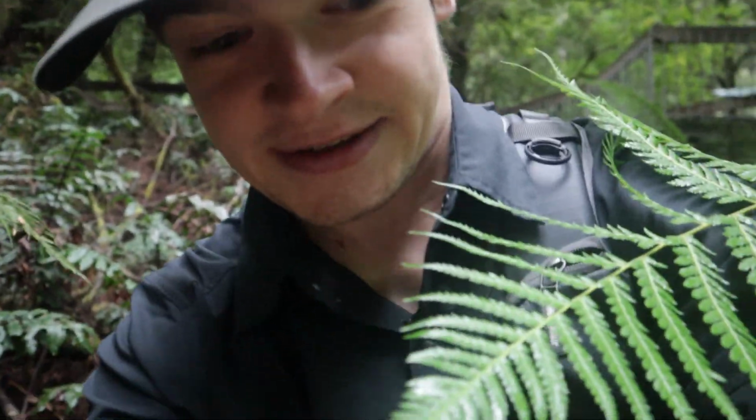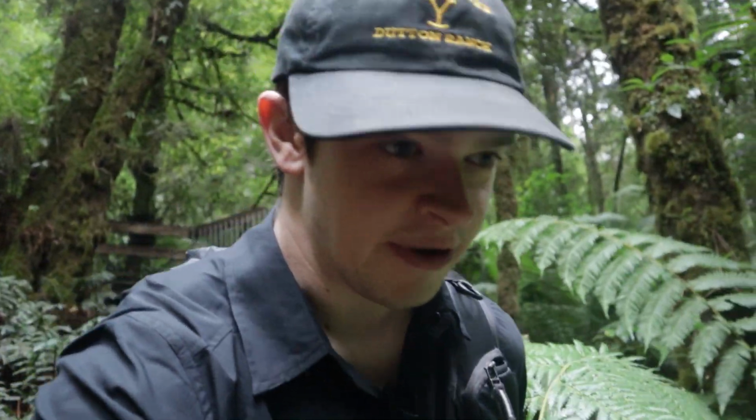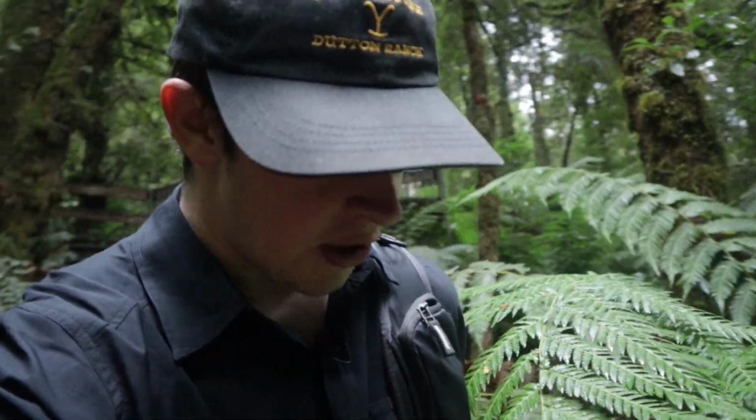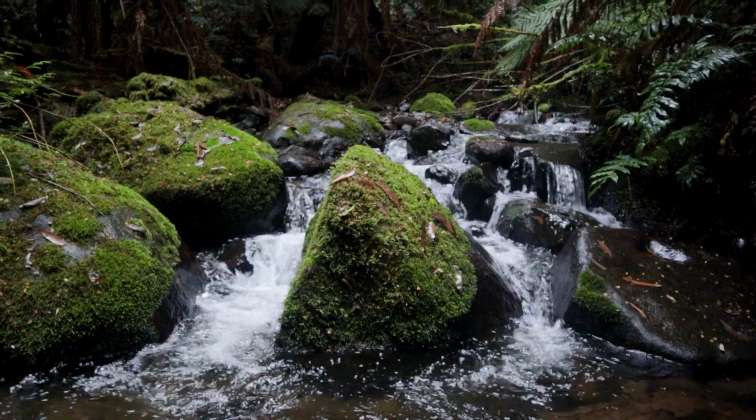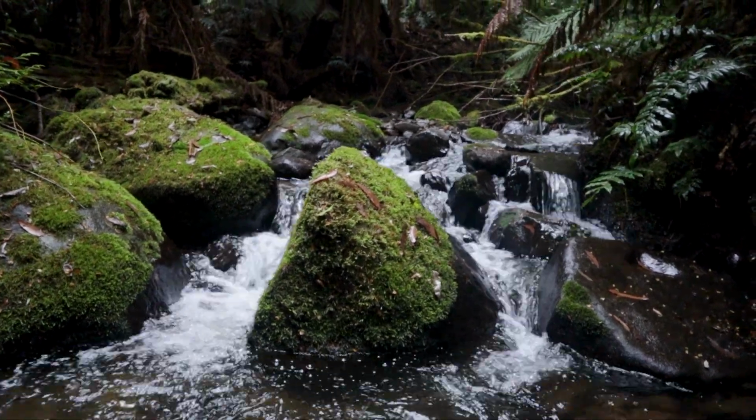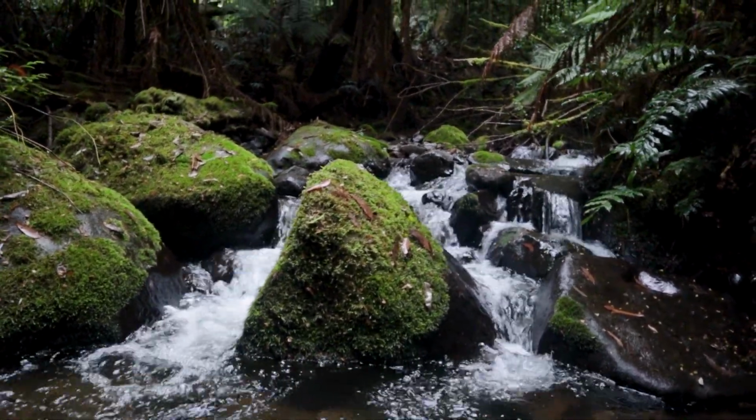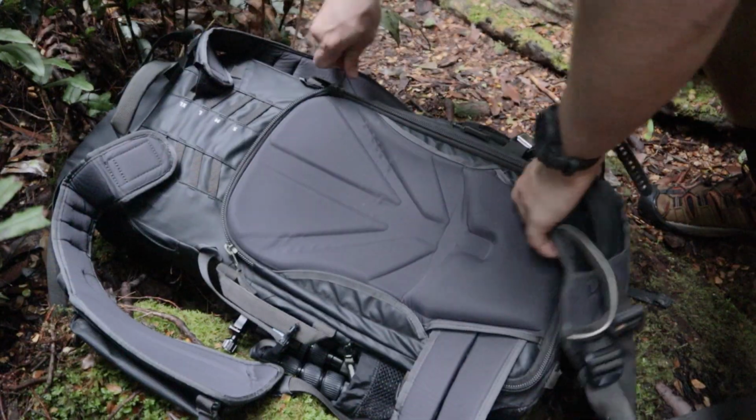So this is a beautiful first composition. Got this free-flowing stream with some rocks, with the moss. This would definitely work.